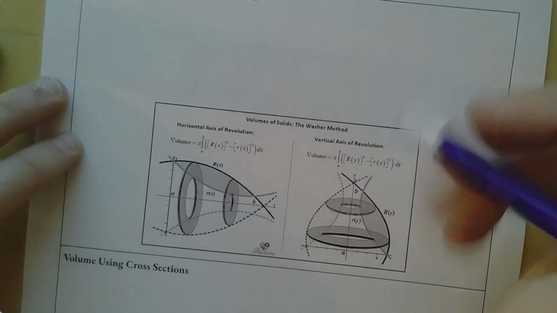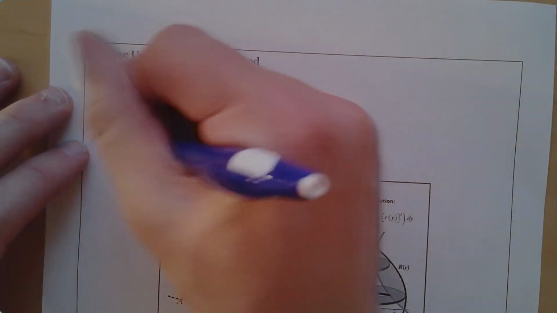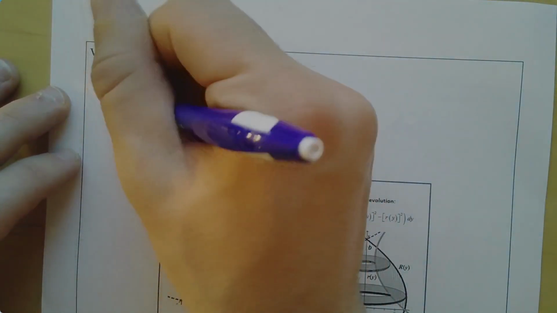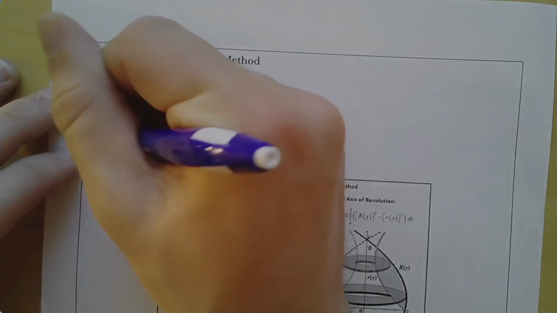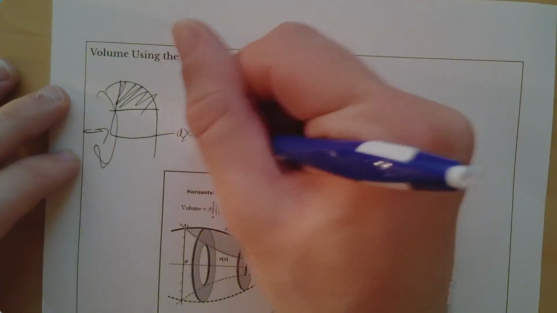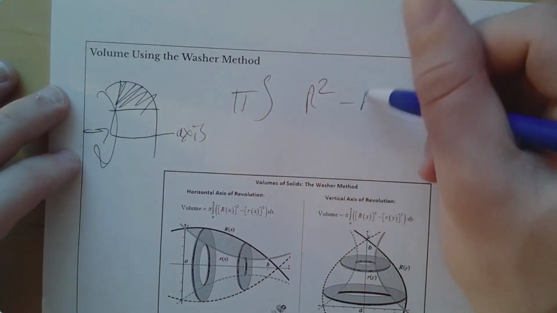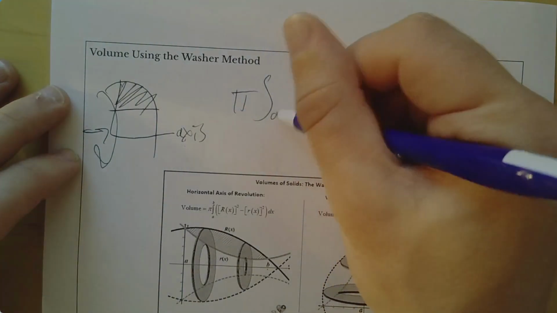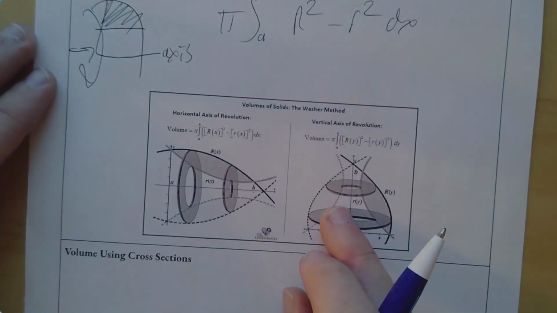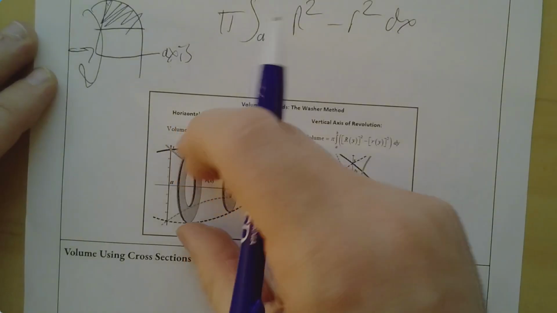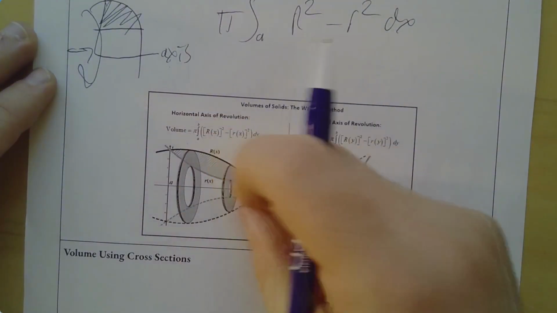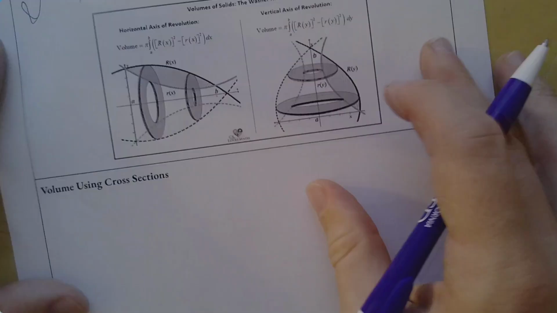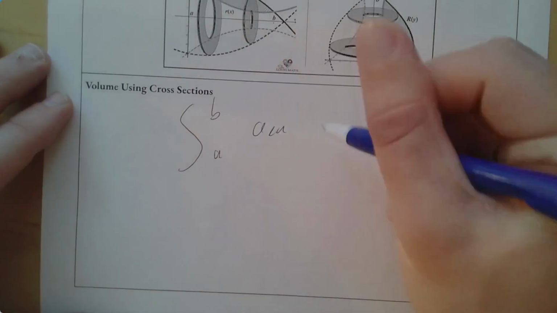Volume using the washer method, similar idea. It's just the fact that now there is a gap in that region. So say this is your axis right here. Now there's a gap, so it's the same thing: pi times big R squared minus little r squared dx from a to b. You can see images here to help you with that. You take the integral of that big region, that big shape, and then subtract the inner one. Volume by cross sections is just the integral from a to b of the area of a cross section.